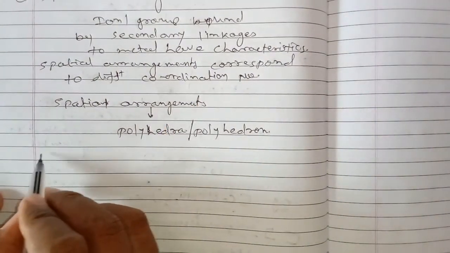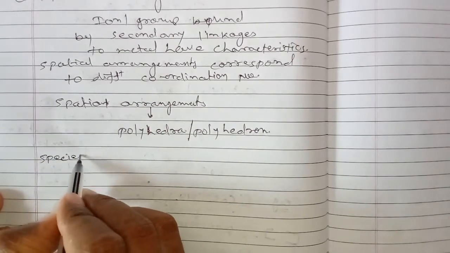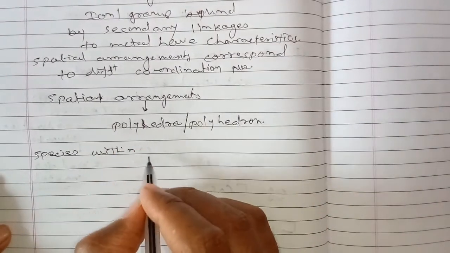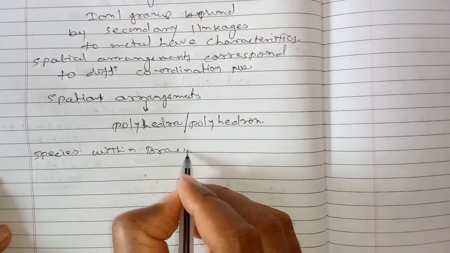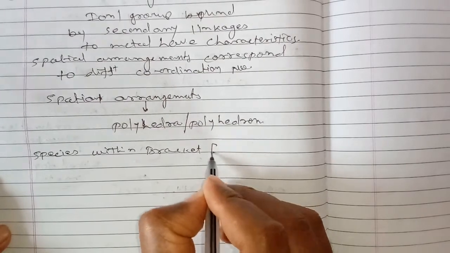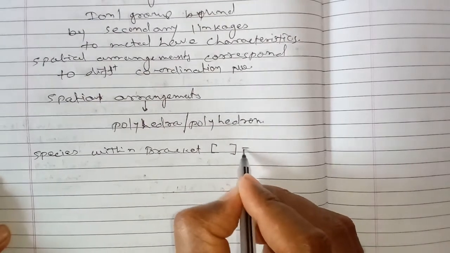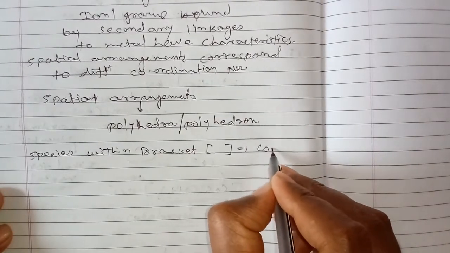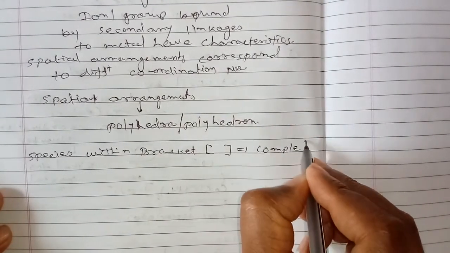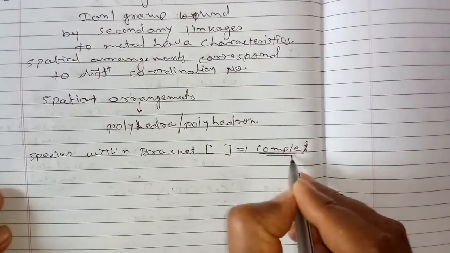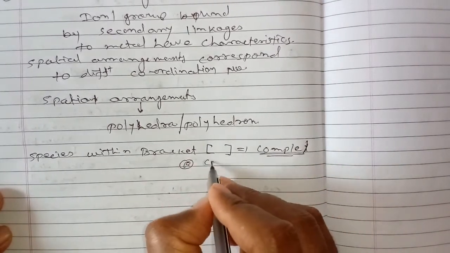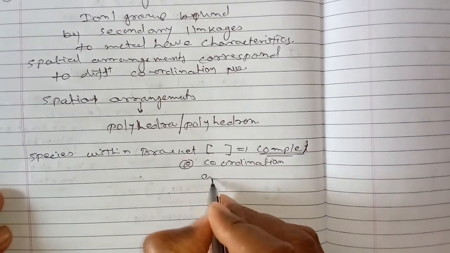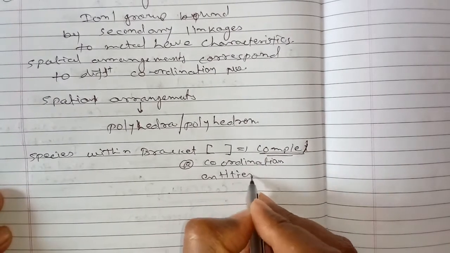The species within the square bracket is the coordination entity, or it is said to be a complex or coordination entity.